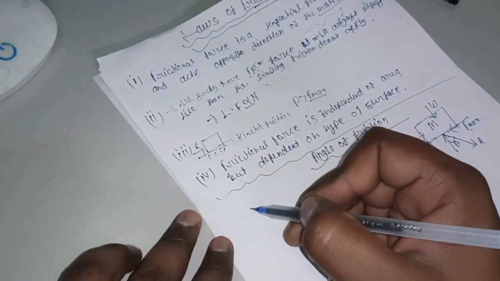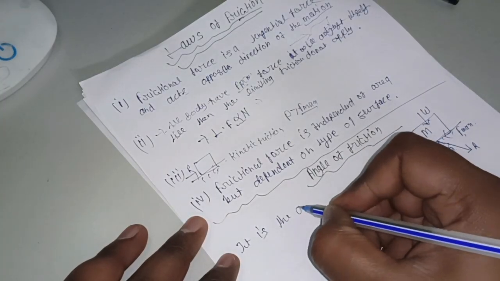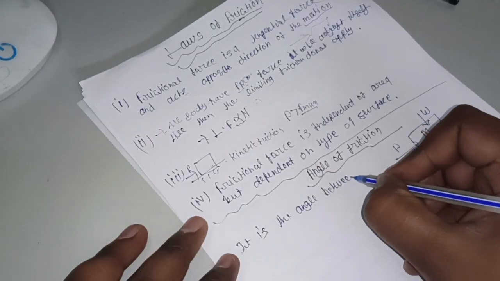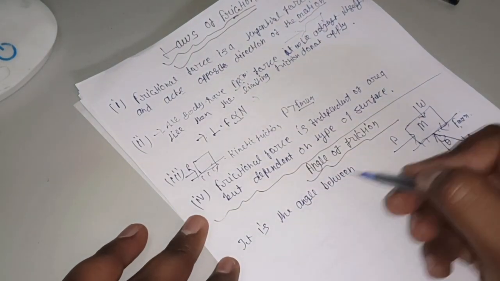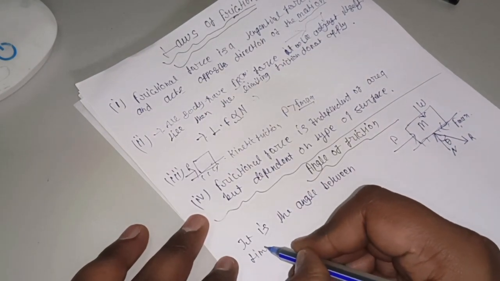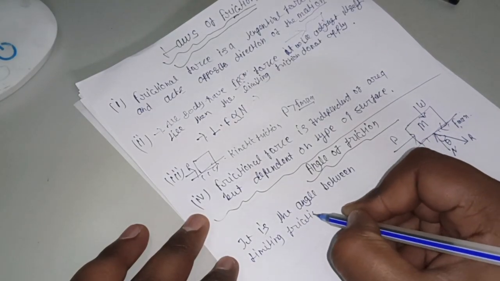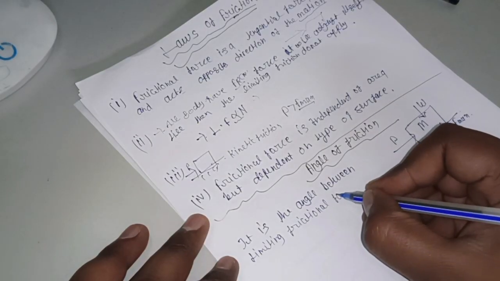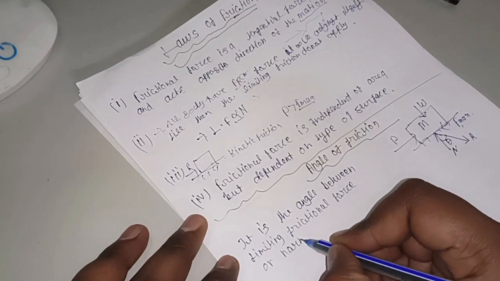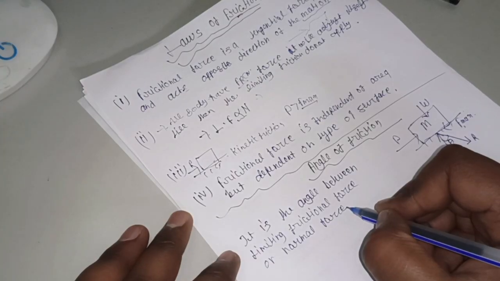I can also write the definition here: it is the angle between the limiting frictional force and the normal reaction.